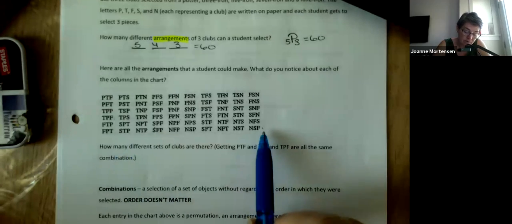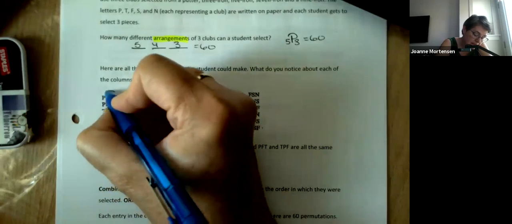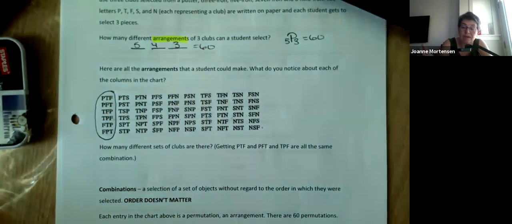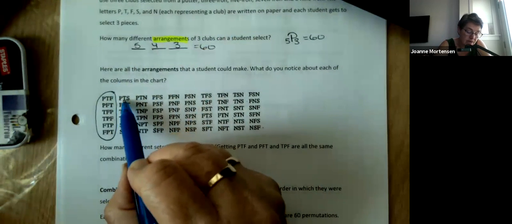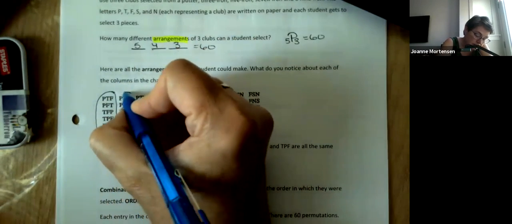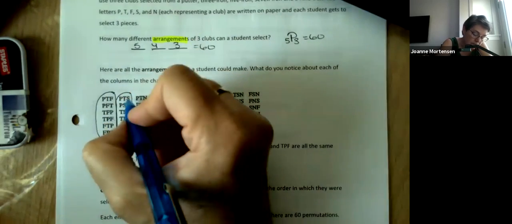Okay, here we go. If this is all the same, I don't care what order you hand it to me, it's a putter, a 3-iron, and a 5-iron. This one is a putter, the 3-iron, and the 7-iron. Same thing here. There's only 3 letters in there.